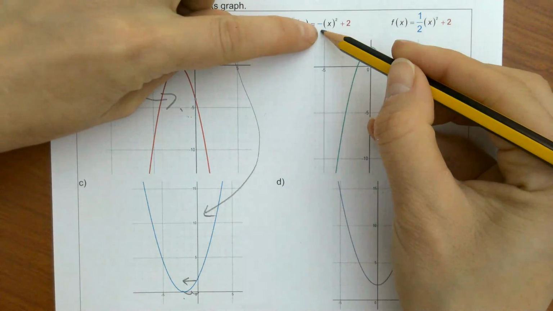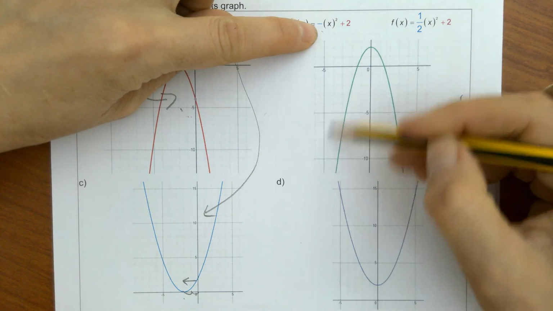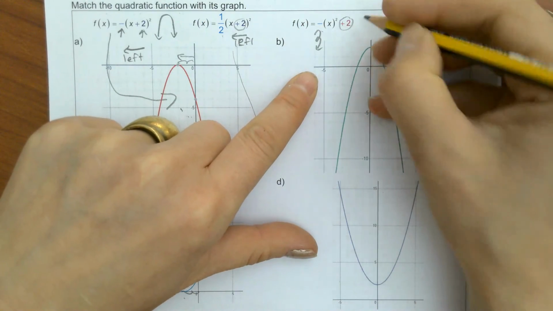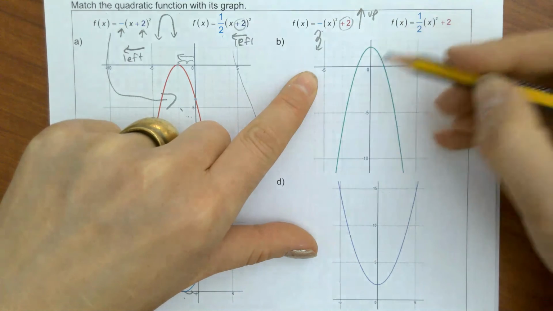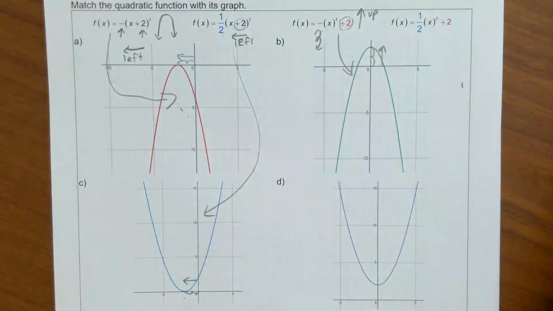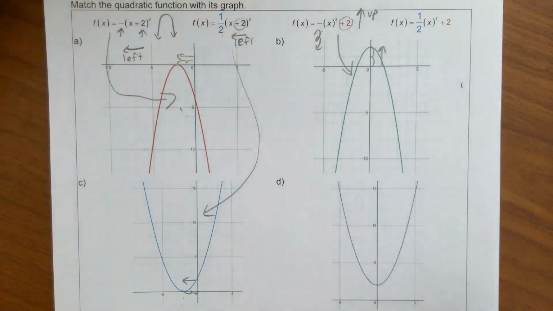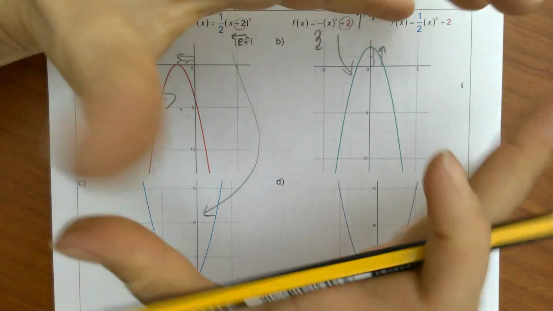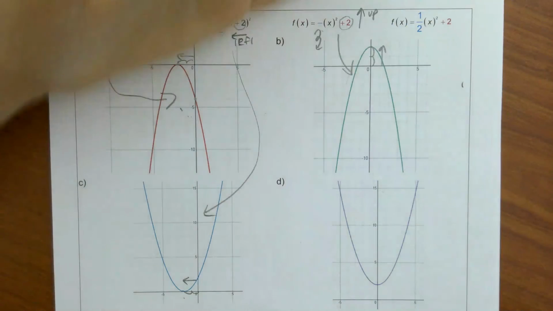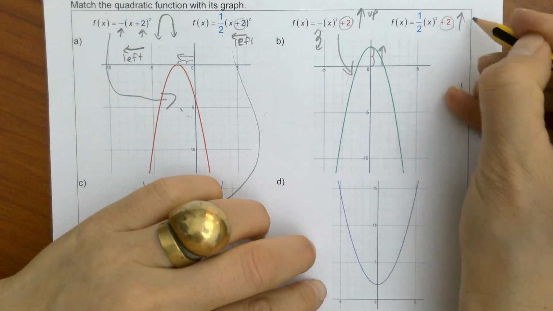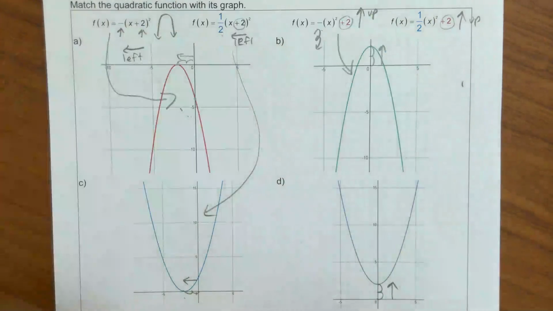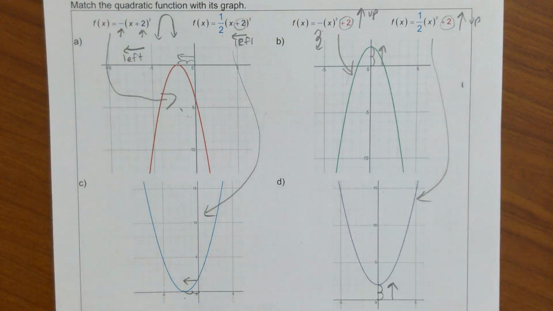Now I have a negative. So this one is upside down because that makes it go upside down. This 2 says, please go up 2. So it's upside down and up 2. So this one is the green one. Half means like if you take a teddy bear and you squish it, it gets wider. Okay, so you can see this one's wider than this one because it's been squished. And this 2 says, please go up 2. So you can see it's gone up 2, and it's a little bit wider. So this one is this. Okay.